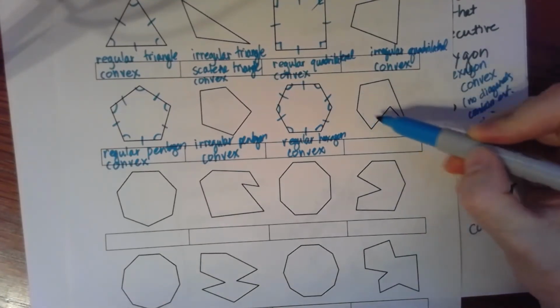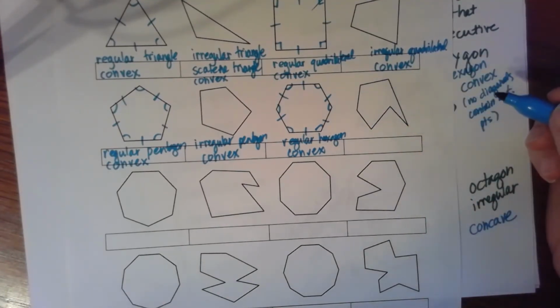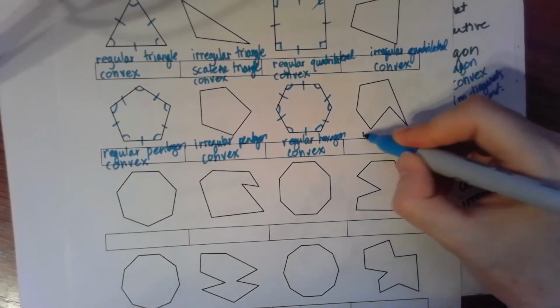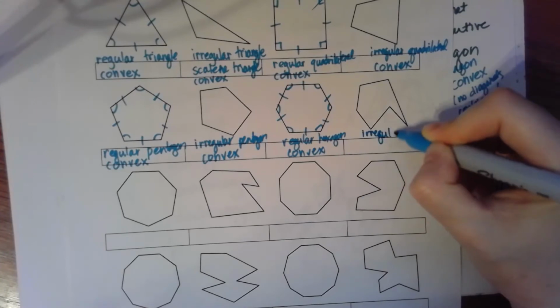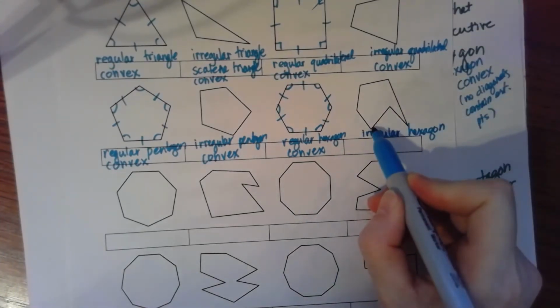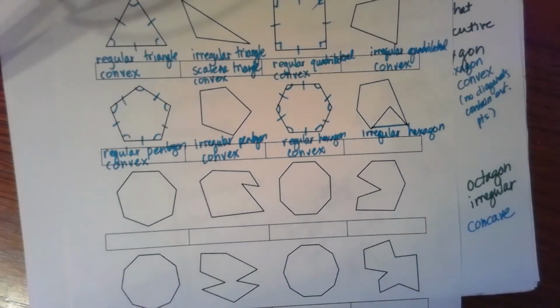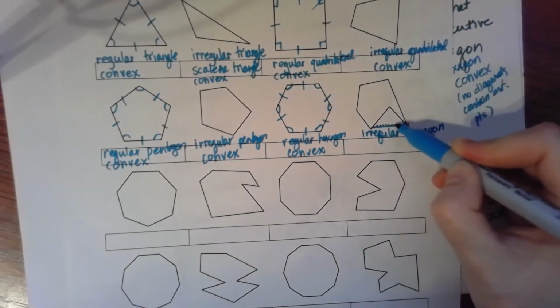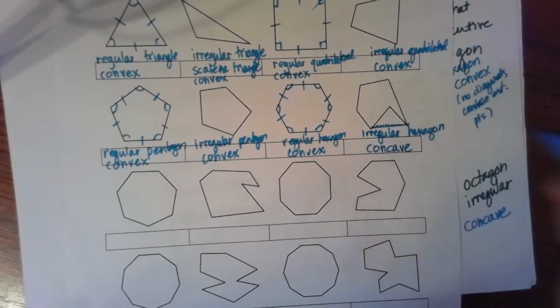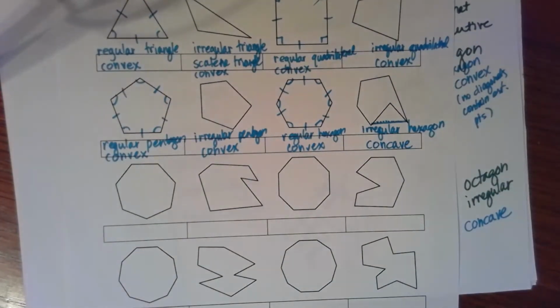This has 1, 2, 3, 4, 5, 6 sides as well, but they're not the same length, and the angles certainly aren't the same, so this is an irregular hexagon. And this is the first time where we can draw a diagonal, and it definitely has a whole bunch of exterior points on it. So this one is concave because it has a diagonal with exterior points.